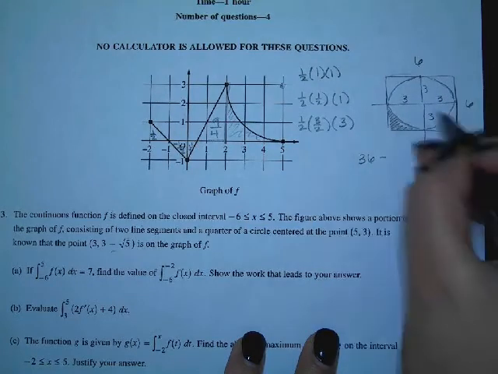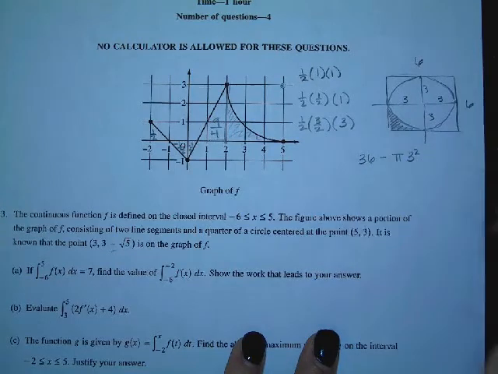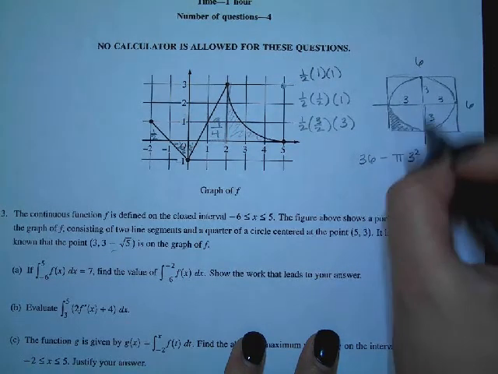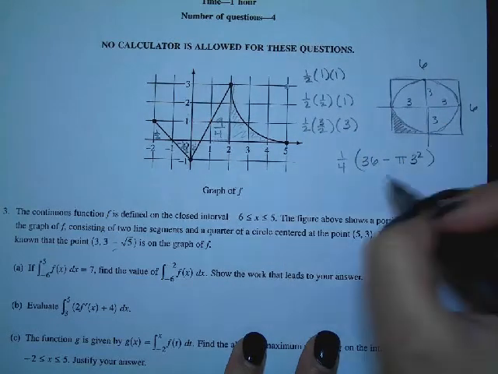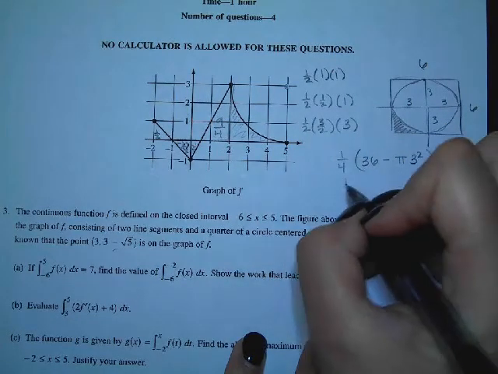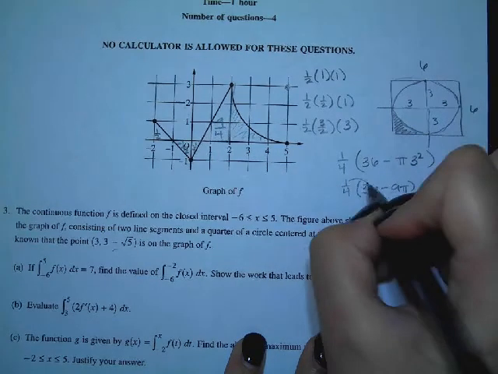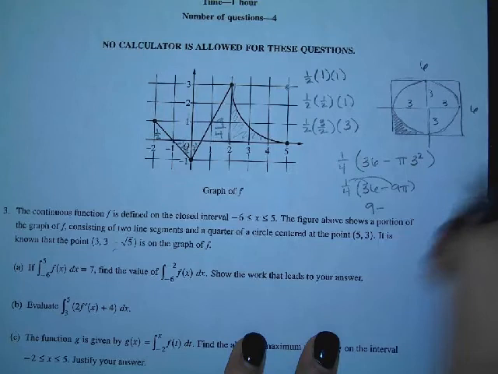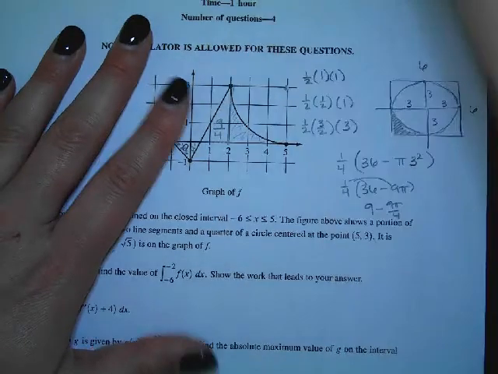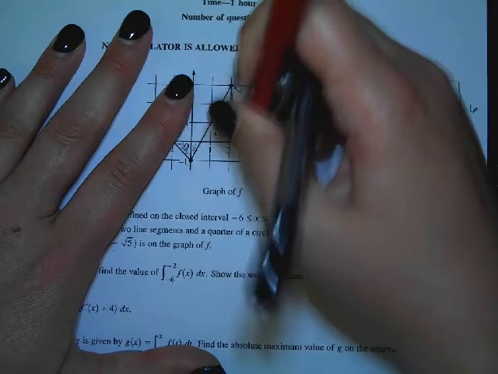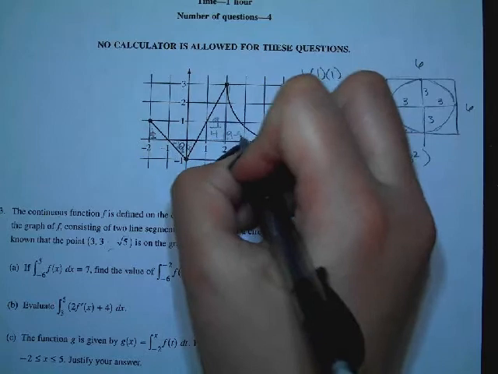Then I'm going to subtract off the area of that circle, which is pi r squared. Because it's only 1/4 of the whole thing, I'm going to multiply that by 1/4. So I got 1/4 times (36 minus 9 pi). And so I got 9 minus 9 pi fourths as the area for that piece right there. I think that was the hardest part of that whole problem: 9 minus 9 pi fourths.